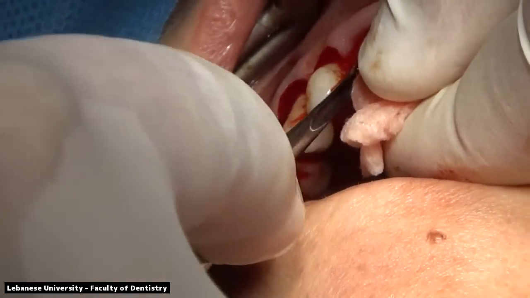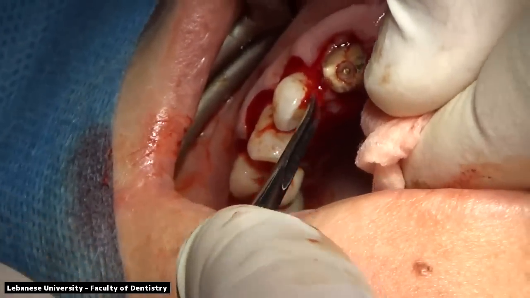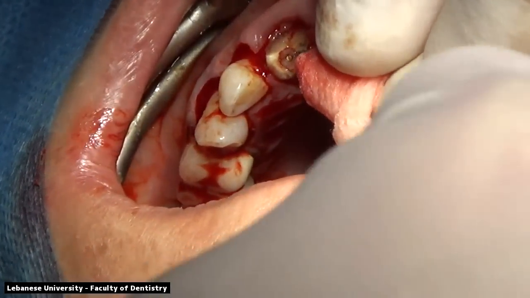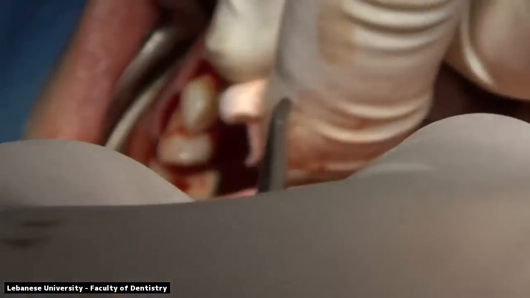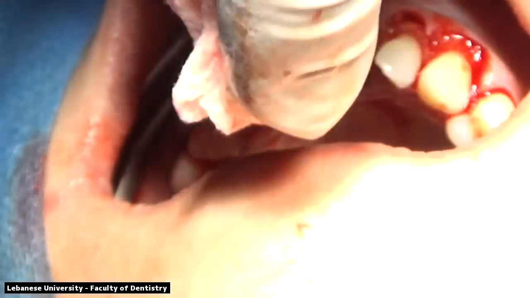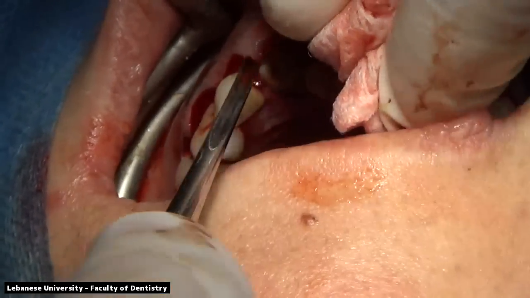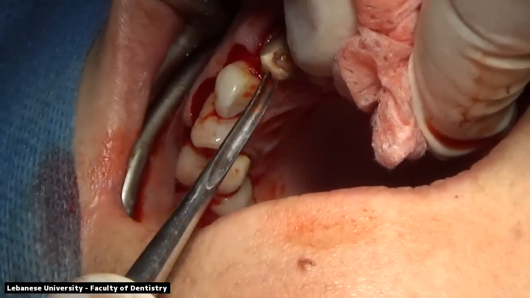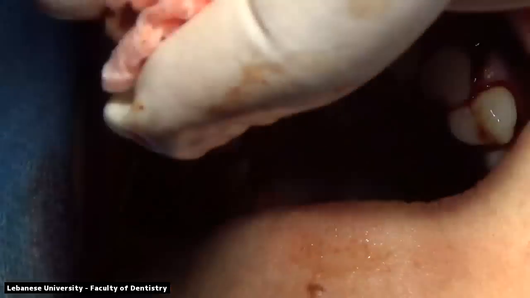But in this case, we can see that the roots are moving. We're using a straight elevator. So we can appreciate the movement of the root of the tooth, and the right central incisor has been removed.